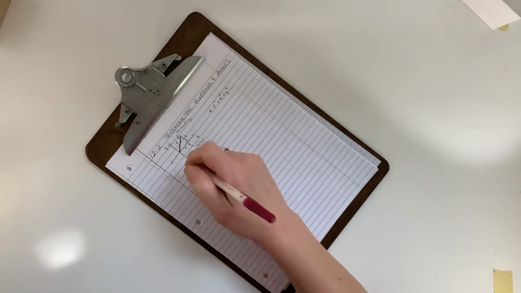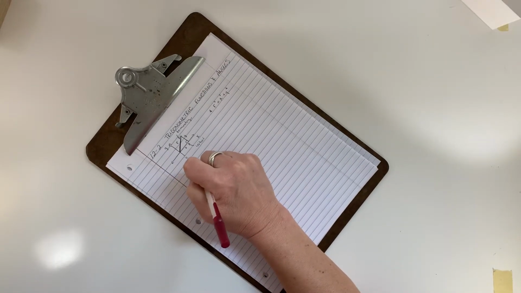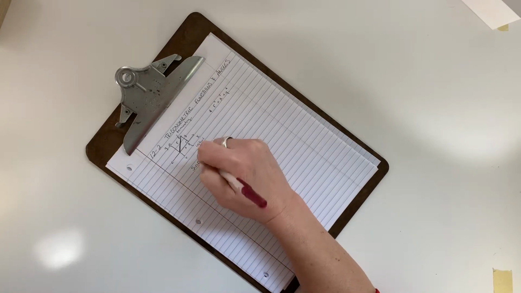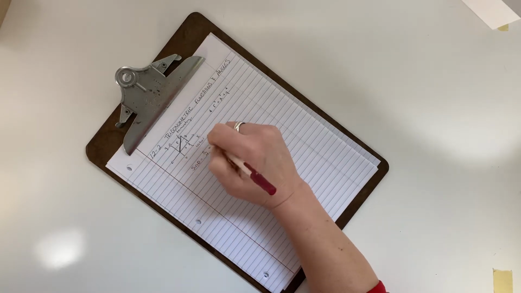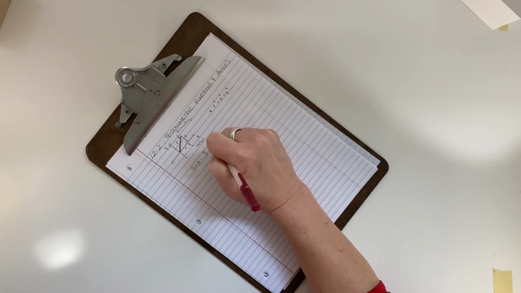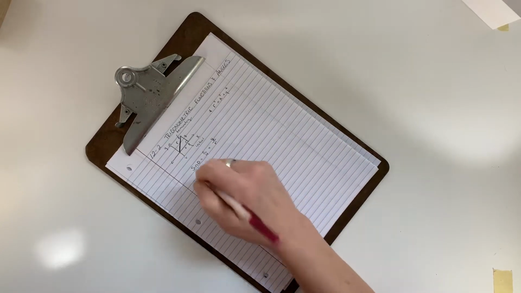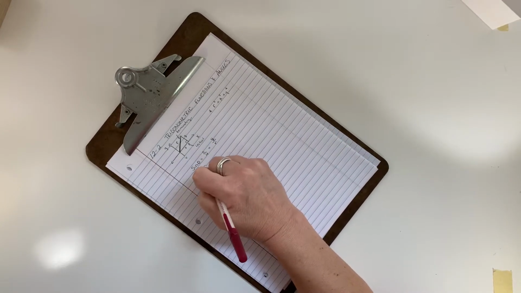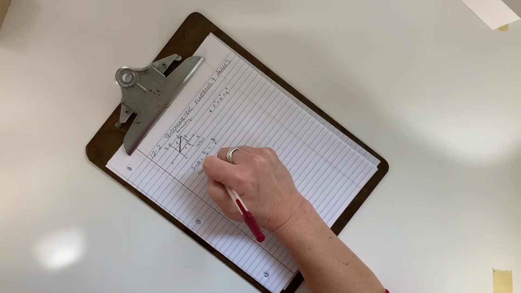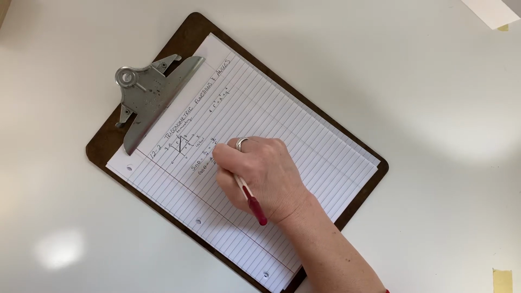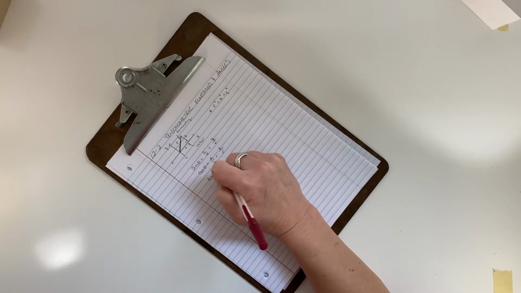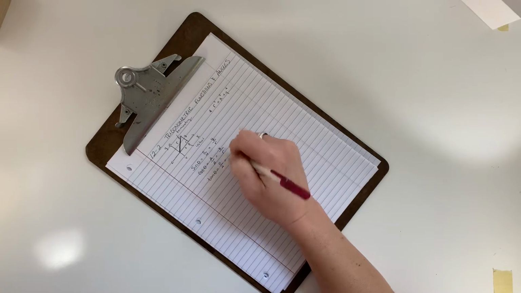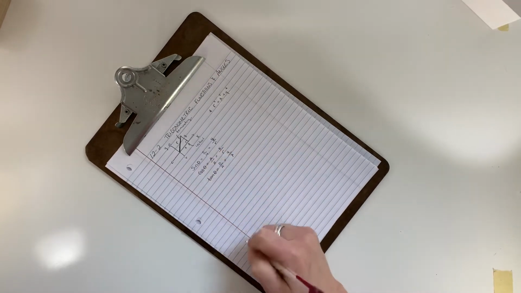So let's go over now, and this should be review. The sine of theta is equal to the opposite over the hypotenuse, but in our case, the opposite is the Y value, so it would be Y over R, okay? The cosine of theta is equal to the adjacent over the hypotenuse, which is equal to X over R, and the tan theta is equal to the opposite over the adjacent, which is equal to Y over X, okay?